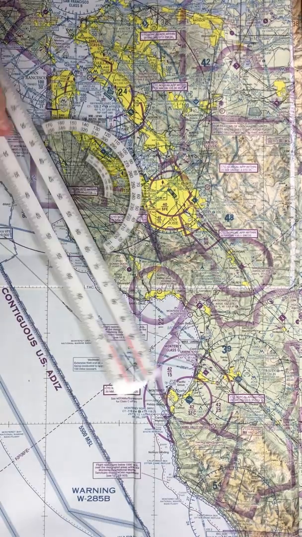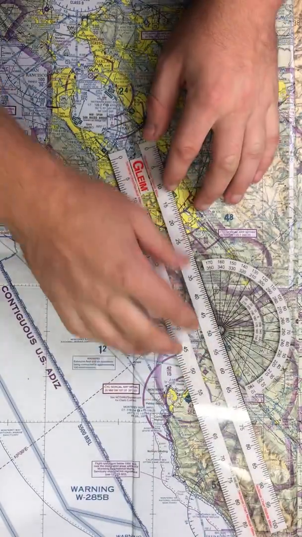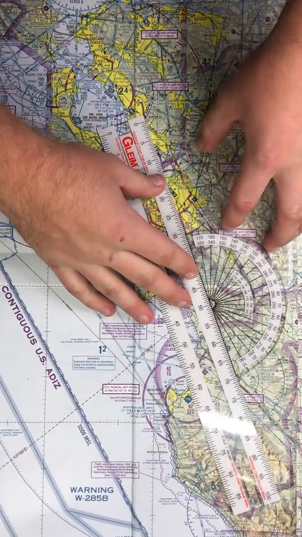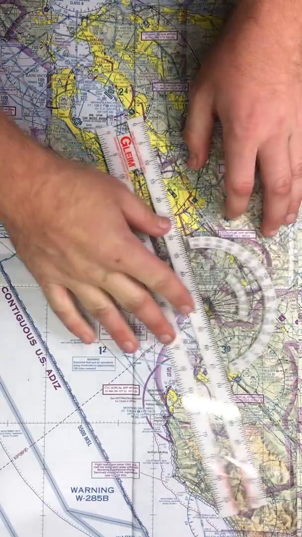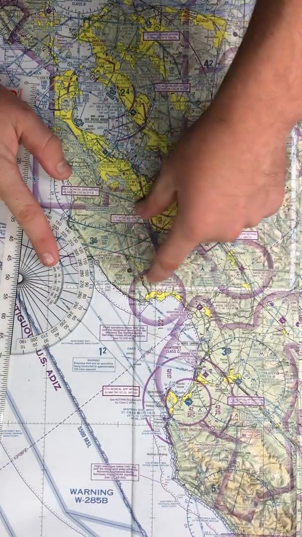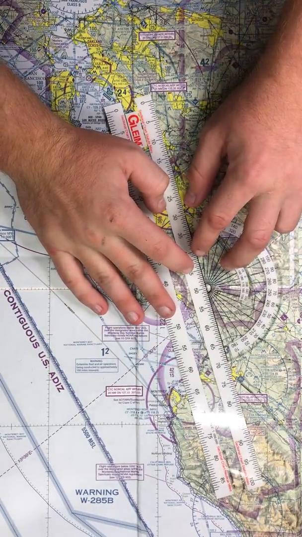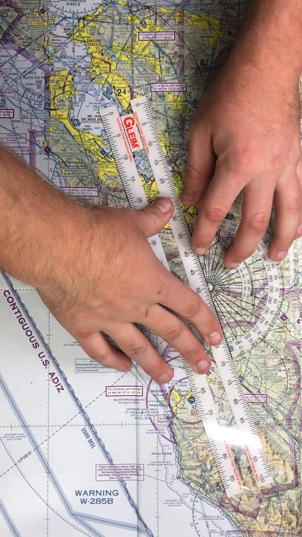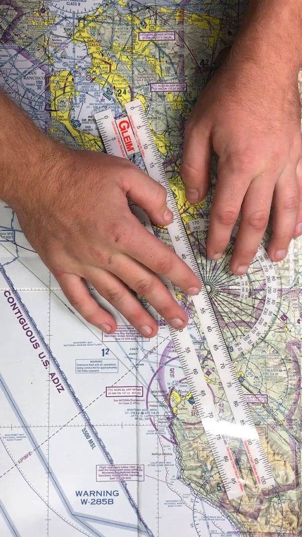Now, for true course, normally you would take a line of longitude and you would slide your plotter up along your course until you found a part of your course that intersects with a line of longitude. But since our course doesn't intersect any lines of longitude, we have to use a line of latitude. So right in the middle of our course, we have a line of latitude that intersects it, and it intersects it right there. So we're going to put the dot right there on it. We're going to go ahead and line up our plotter with our line in between the two airports, and we're going to put our dot right there.